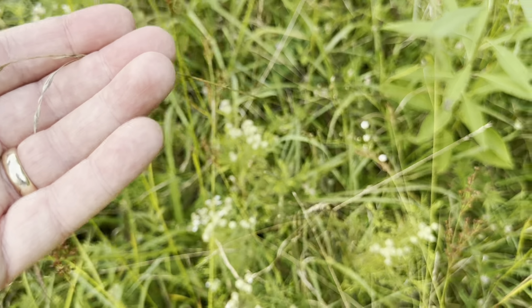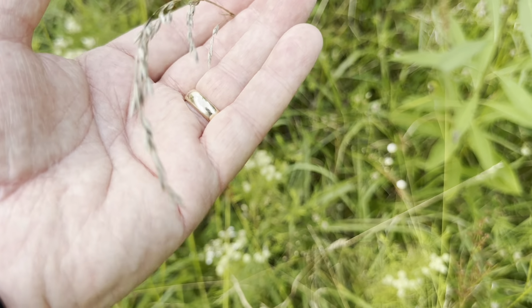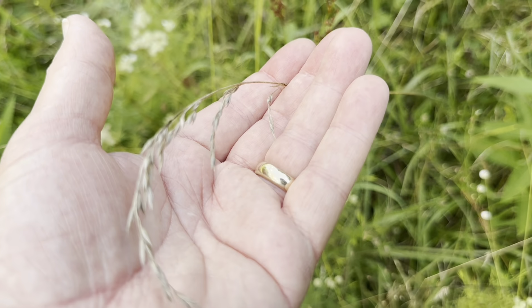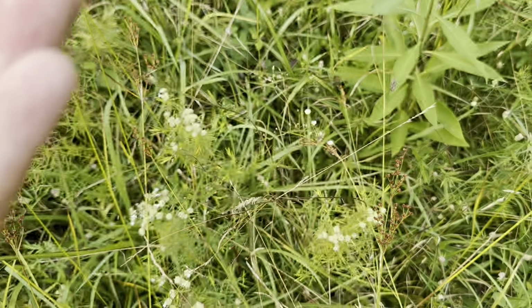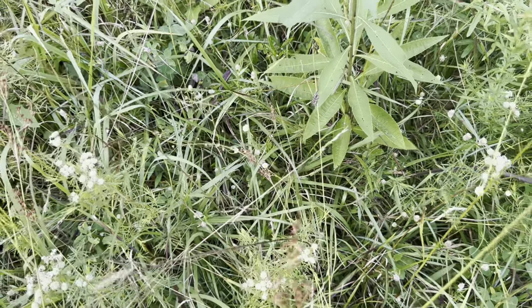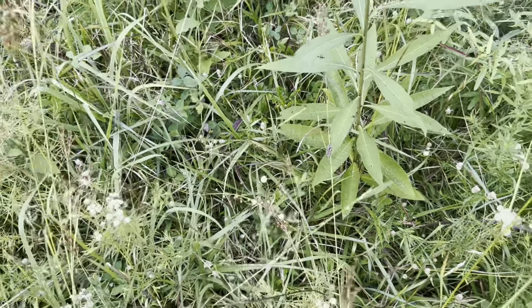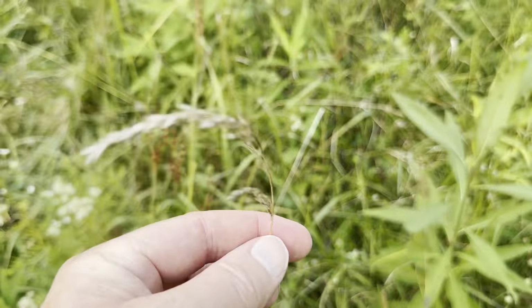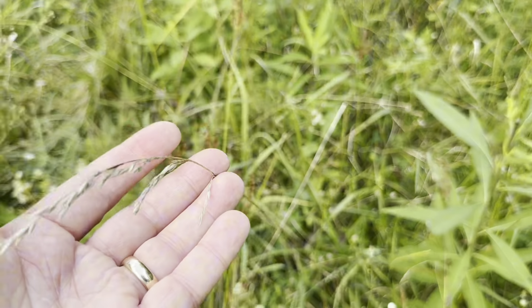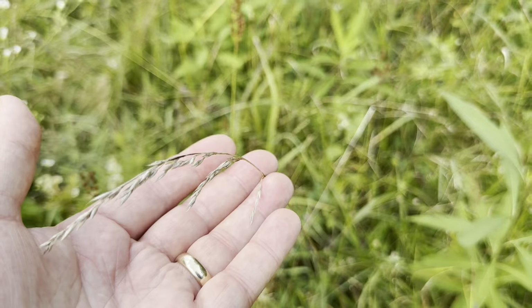Okay, one of the more common grasses is this one. I think it's called oat grass. Nothing wrong with it. So it probably forms the base of most of what's down there with the leaves and everything, and so you get the long stalk. This is typical of what you might see in a field of orchard grass or something like that.